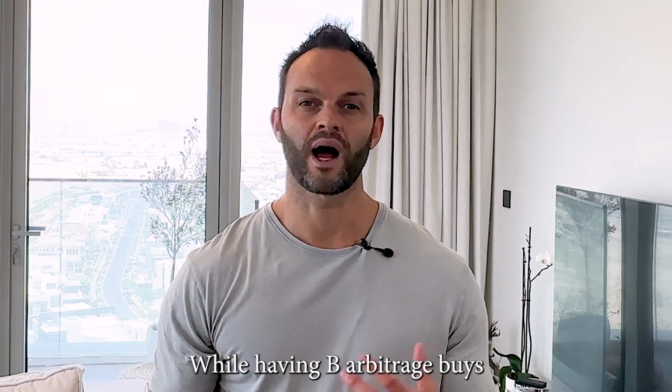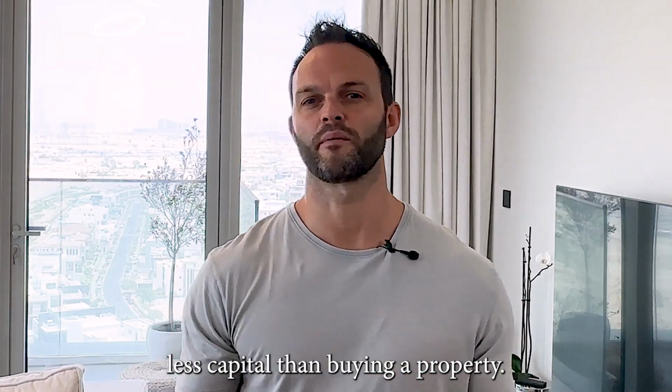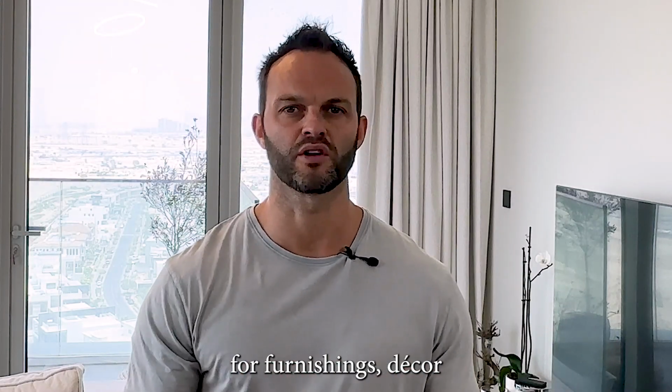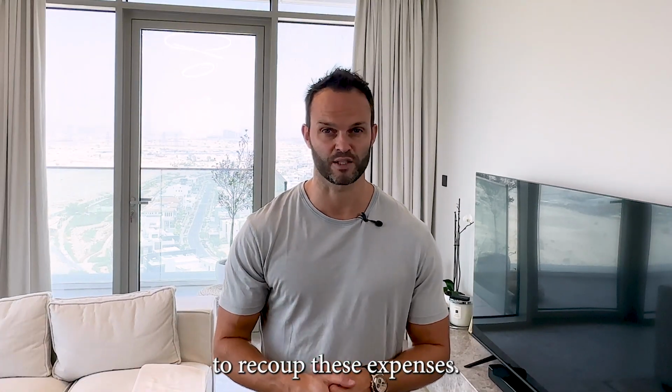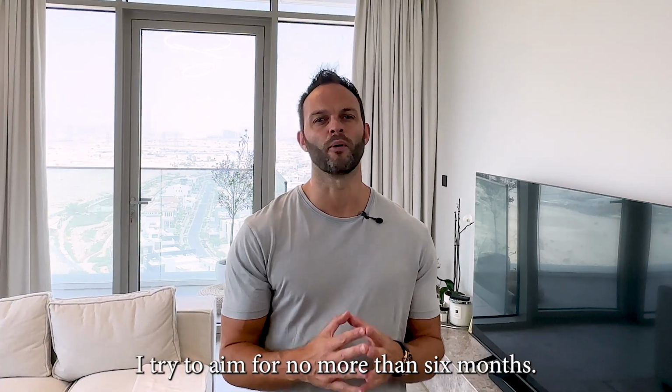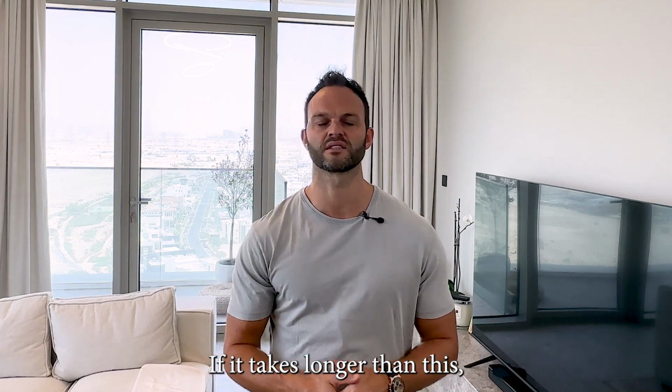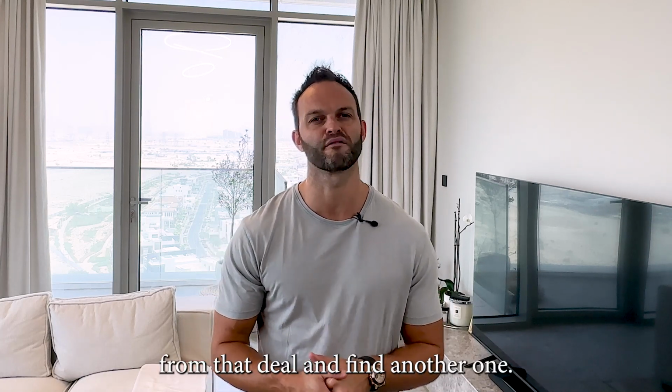While Airbnb arbitrage requires less capital than buying a property, you will need money for furnishings, decor, and security deposits. It may take time to recoup these expenses. I try to aim for no more than 6 months. If it takes longer than this, then I will tend to walk away from that deal and find another one.